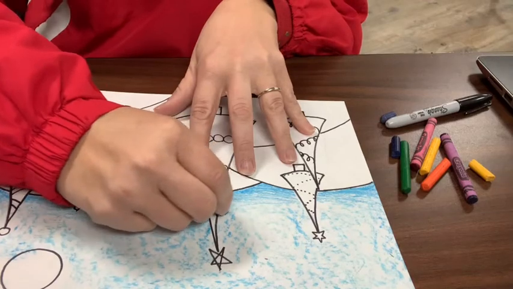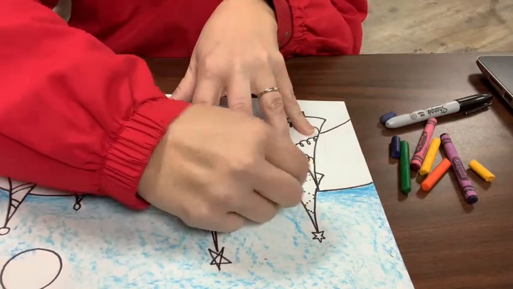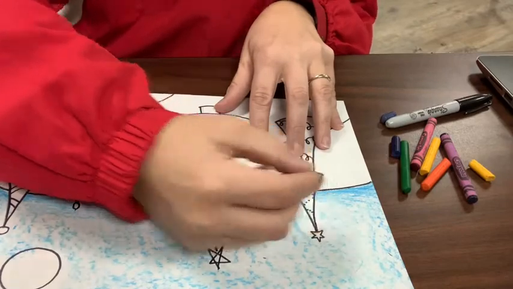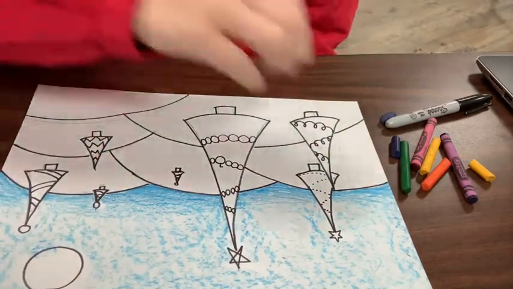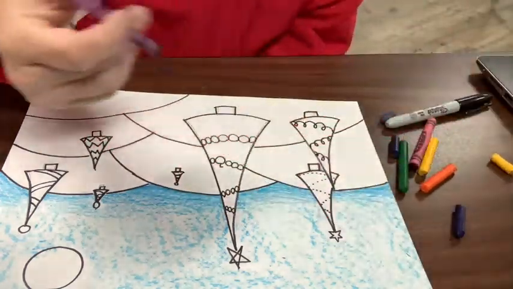You want to go right up to that line though. You don't want to leave a white gap by your tree though, because that looks like you don't have good control over your material. So you do want to make sure you're going up to them then.